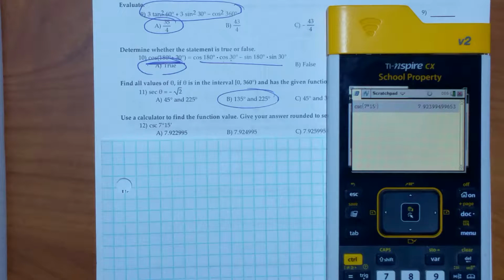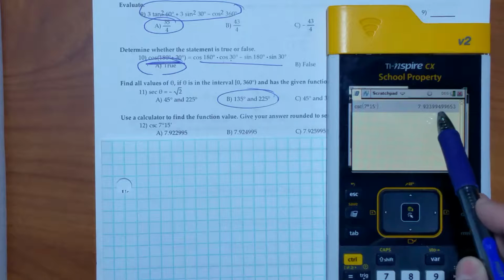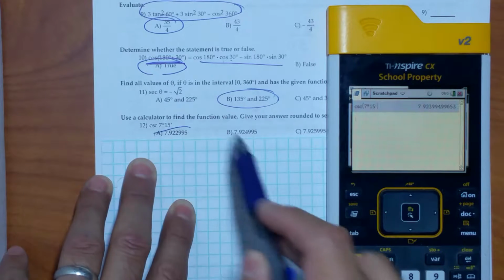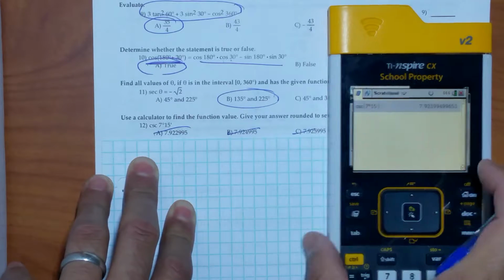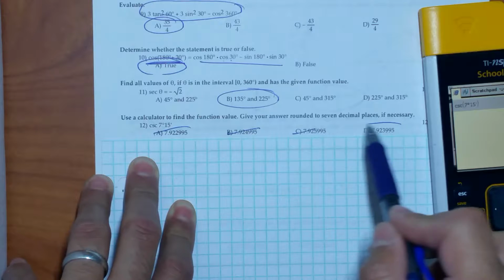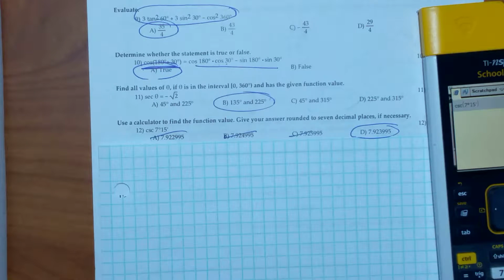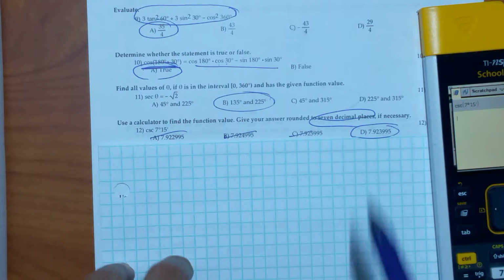Now you got to look really closely because it is being rounded. So it's going to be 7.92399. 7.922, nope. 7.924, nope. 7.925, nope. 7.923, there we go, right there. So you have to be very careful at the rounding because it says 7 decimal places.